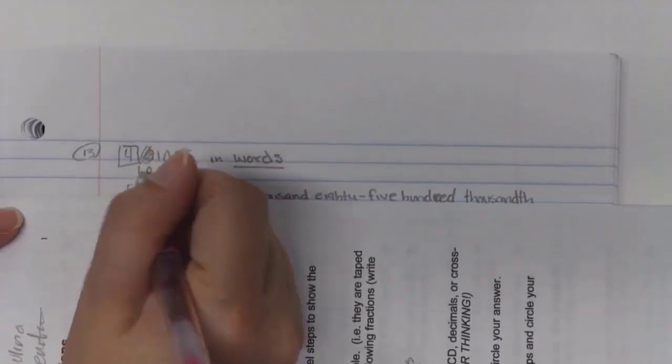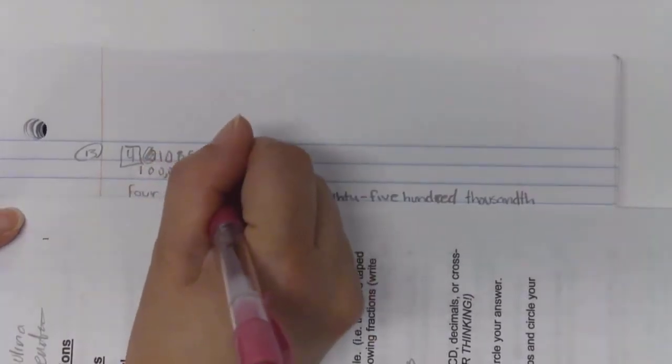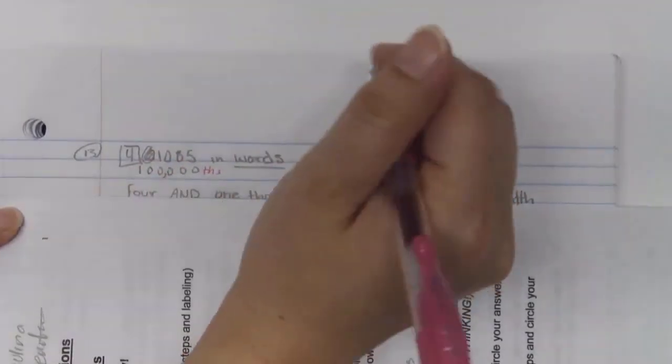I like that she's sharing tips. So just be careful. You can use this trick, but make sure you put the "ths" here so they know this is in the place value.